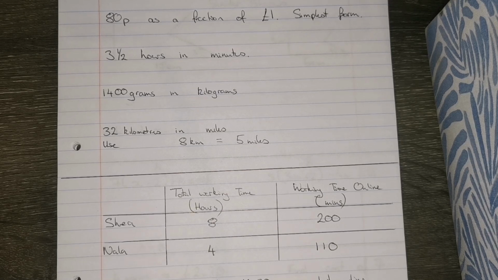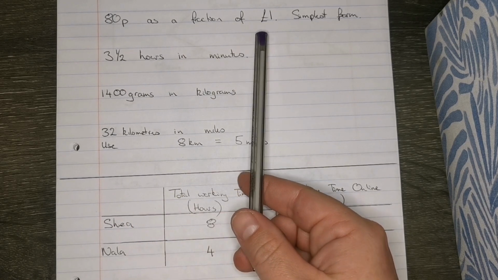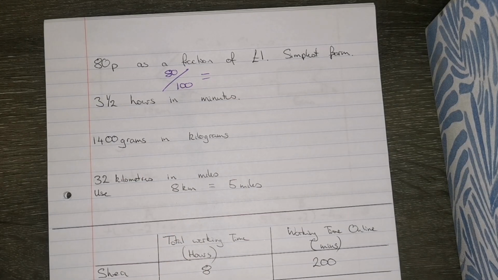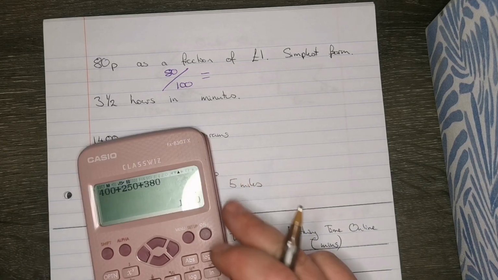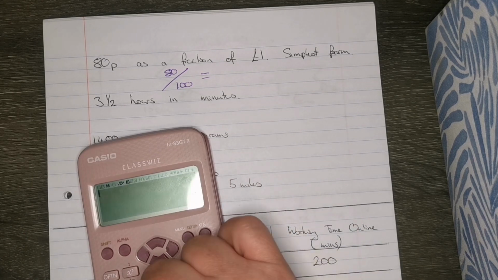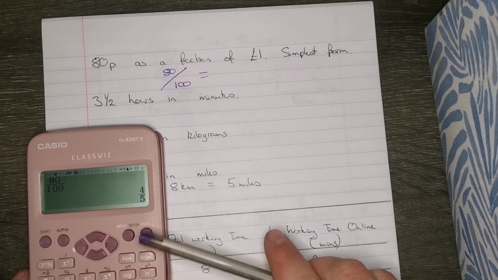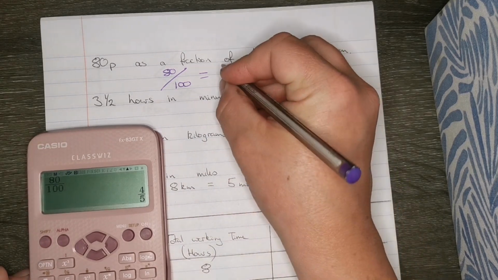Right, next question. I've not necessarily got them all here, guys. These are just the ones I have been told about. So, 80p is a fraction of a pound in its simplest form. Well, that's 80p out of a possible 100p, 100 pence in a pound. So I could simplify that using my brains, but since we're in the calculator paper, let's put that in my calculator. 80 over 100. If I press equals, my calculator is telling me that that is 4/5.